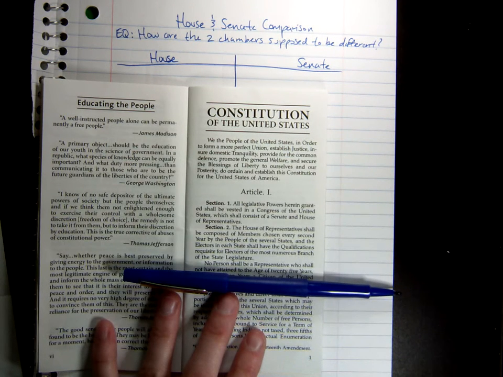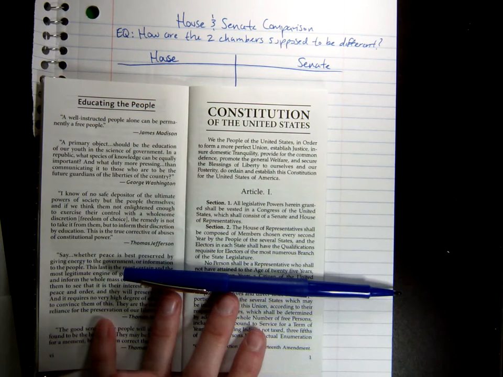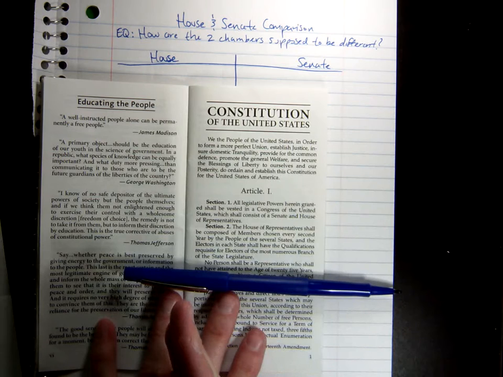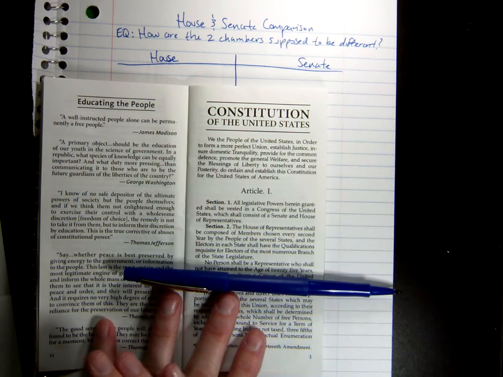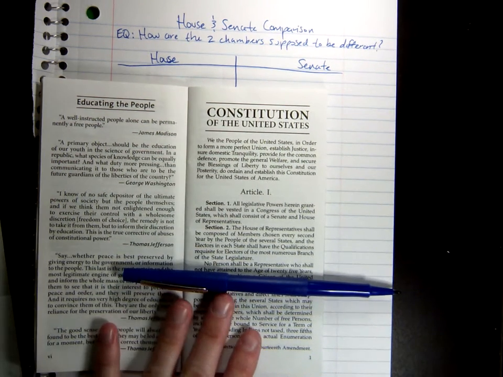Okay, this is Erin Somerville at McCallum High School, and what we are doing today is looking at the House and the Senate. That's a comparison we're going to do throughout the semester, but today to start, what we're going to do is start a T-chart looking at the constitutionally assigned aspects, so powers and features of the chamber, and then the representatives and the senators themselves, their qualifications, their term lengths.